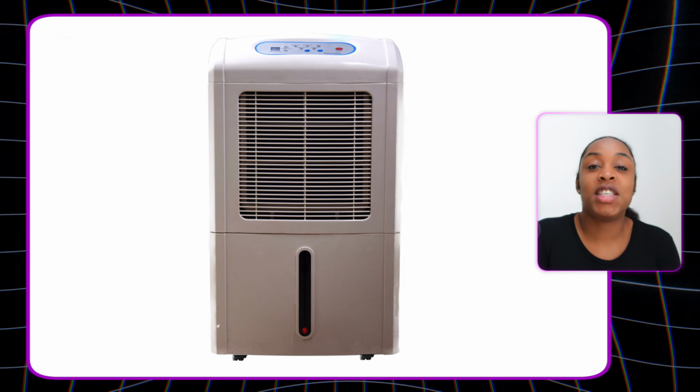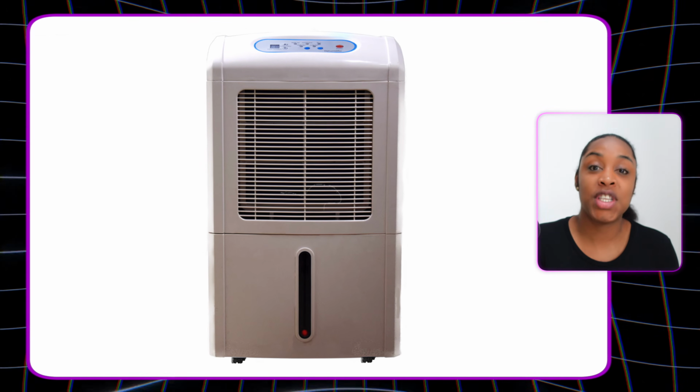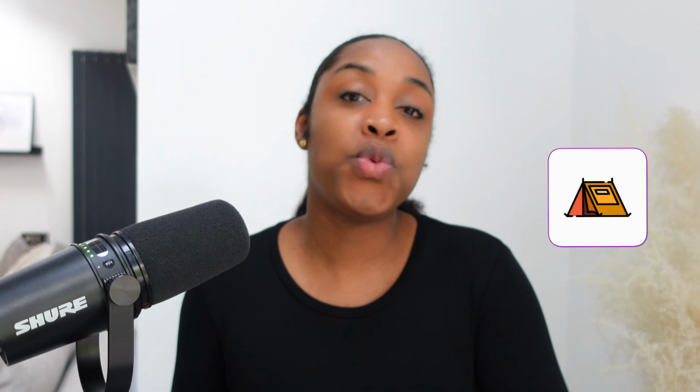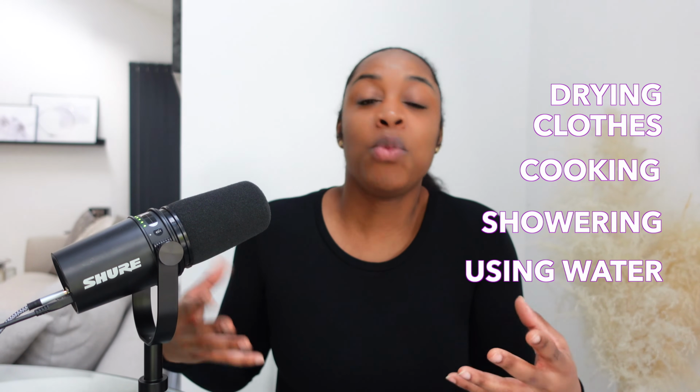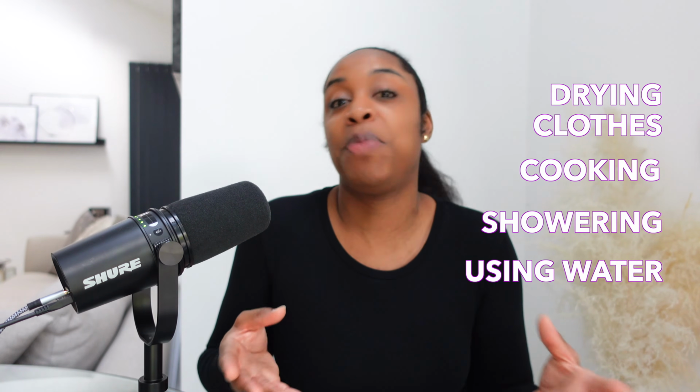Another great tip to get all that excess moisture out of the air within the property, which builds up and causes damp, is to have dehumidifiers. I put free dehumidifiers in all of my properties anyway, for the tenants to use, because I have a lot of flats, so you've got a smaller space where tenants will potentially be drying clothes, and as I said, cooking, showering, using water, and the moisture just builds up in the air.